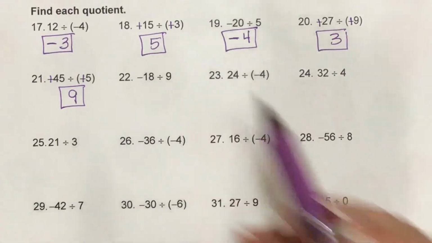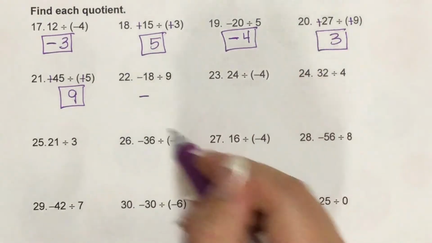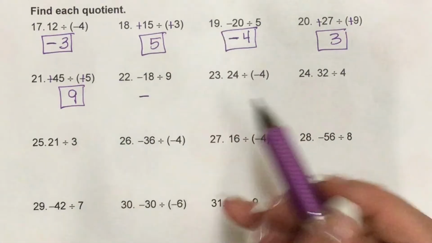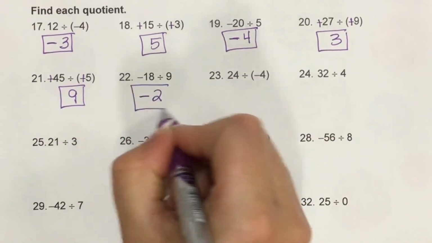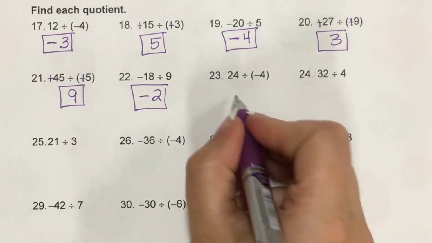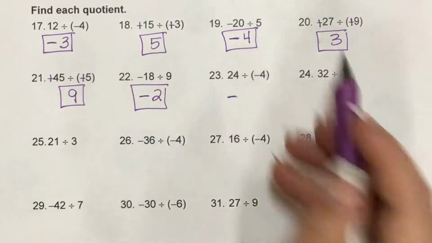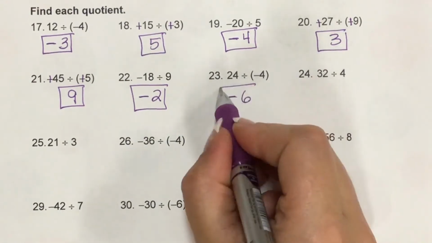22. Here, the signs are different. That's a negative and a positive. So we know automatically our answer is going to be negative. 18 divided by 9 is 2. Here, number 23, I got a positive and negative again. So my answer is going to be negative. So this is 24 divided by 4, which is 6.